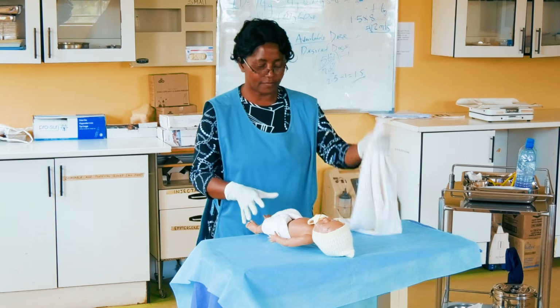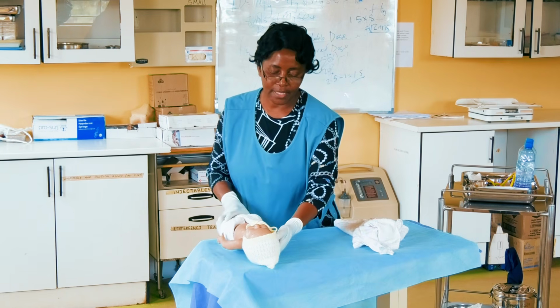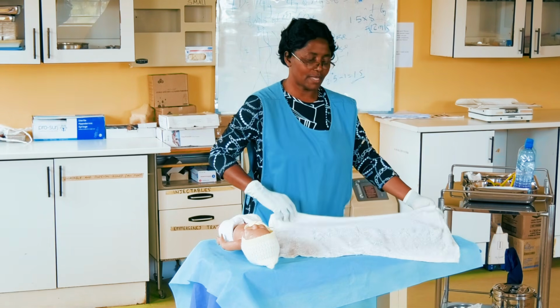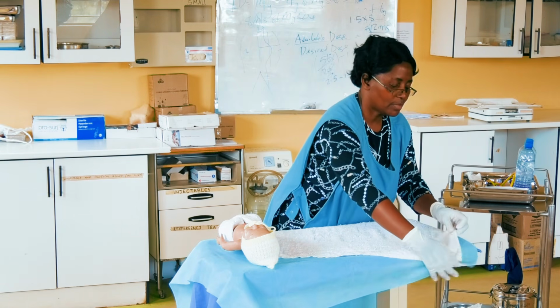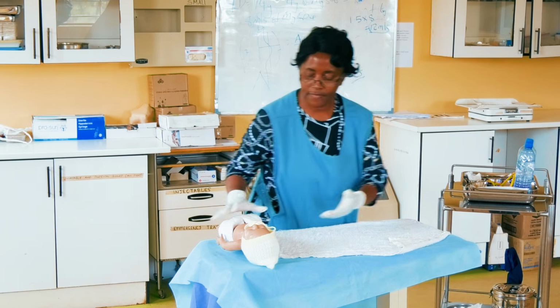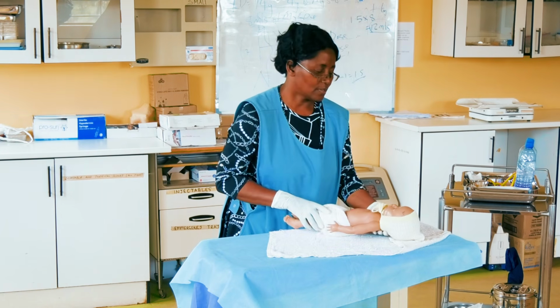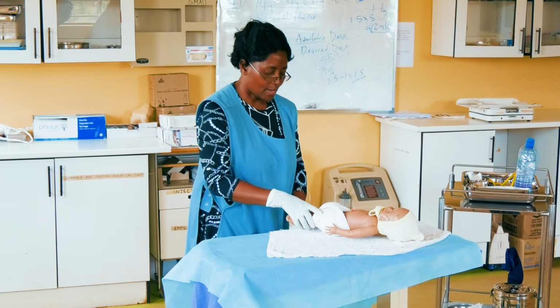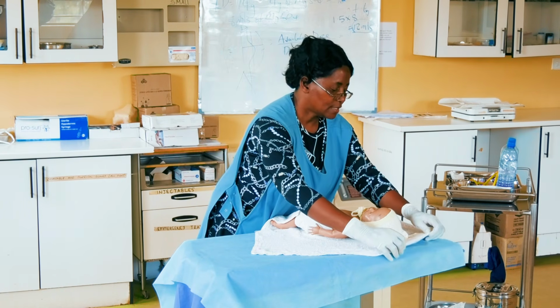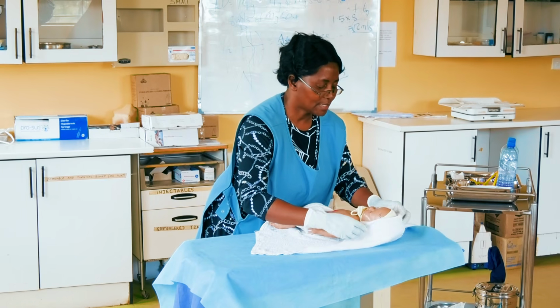So after we have dressed the baby nicely, we are going to wrap the baby so that we give the mother the baby, and the baby is going to be warm. So ensure that we are creating an envelope-like appearance so that we cover there. We start by covering the feet, and then this part, we raise it nicely.